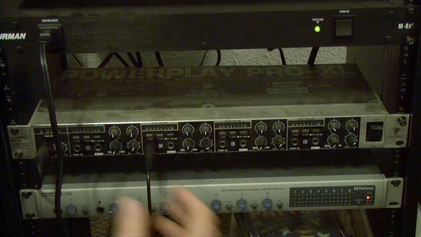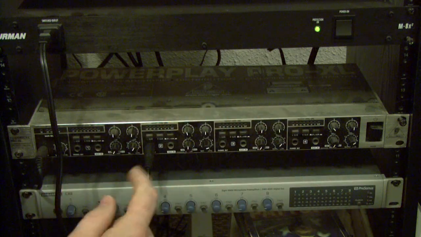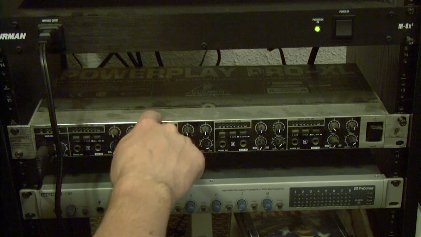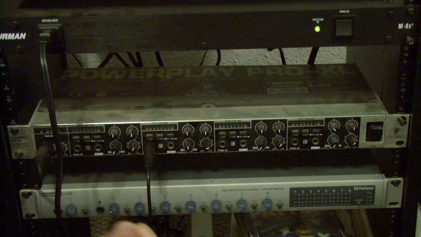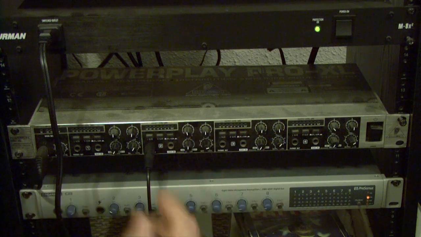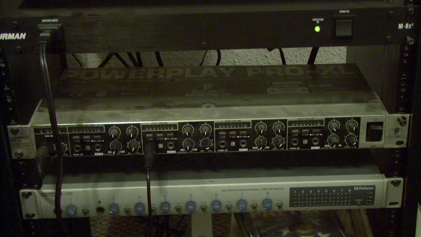It's more than enough than I would ever need. So this is a really good unit. I just need to get a new one because it's so old. I bought it used, and I've used it extensively over the years, and it's about had it.